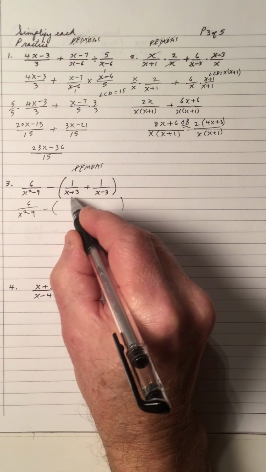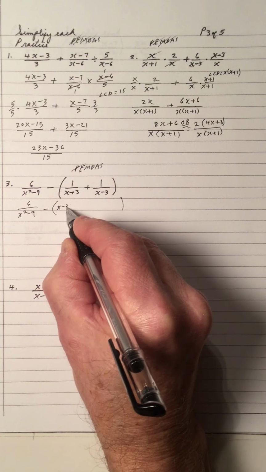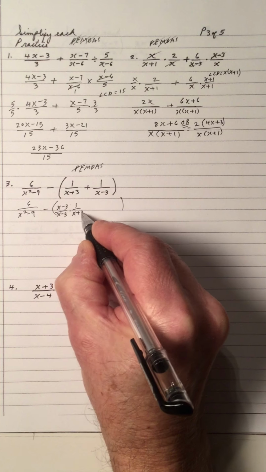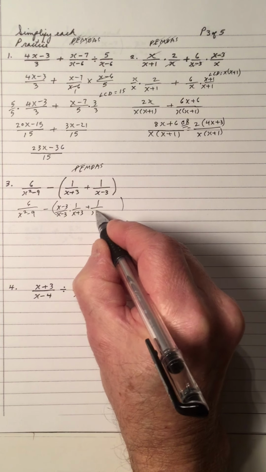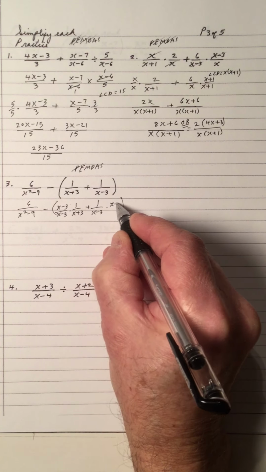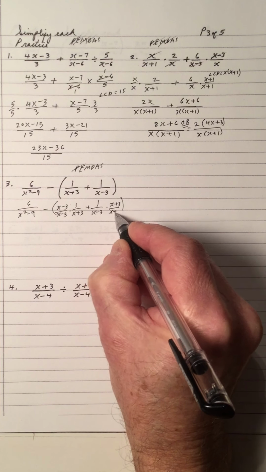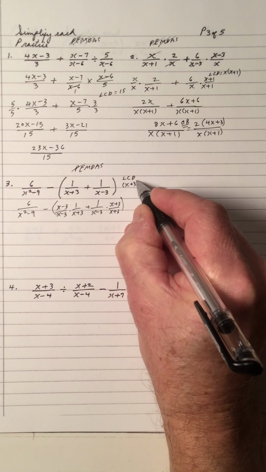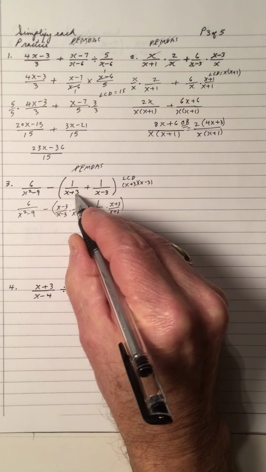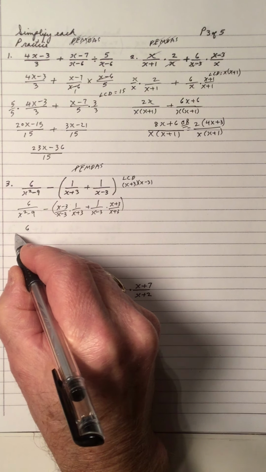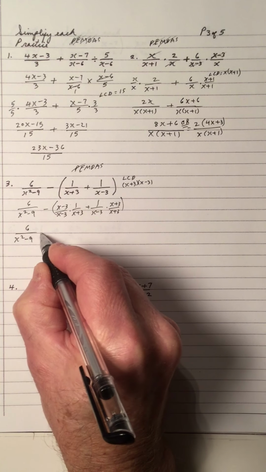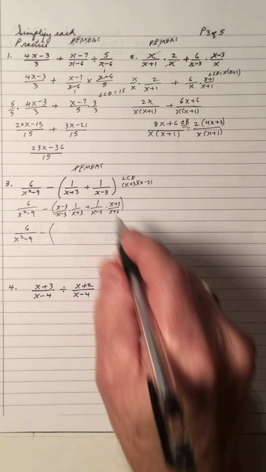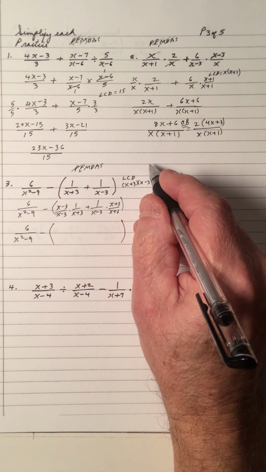So the LCD: I have to multiply the first one by x minus 3 over x minus 3. And I have to multiply the second fraction by x plus 3 over x plus 3. But remember, the LCD is x plus 3 times x minus 3. You need one of each of these. So that's 6 over x squared minus 9. Notice we keep going with the brackets, till the inside of the brackets is fully done.